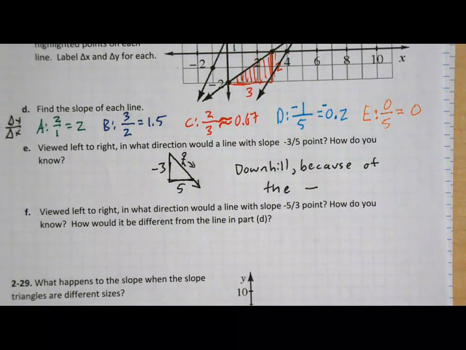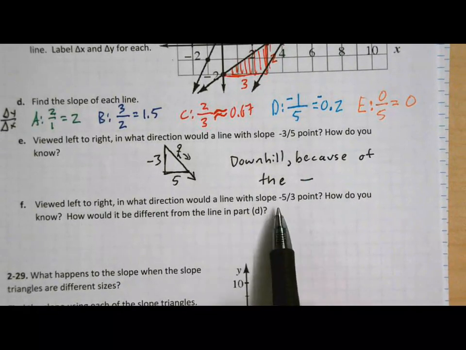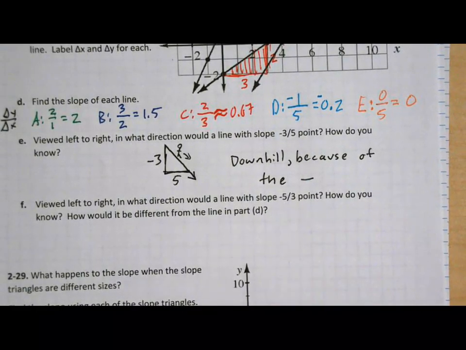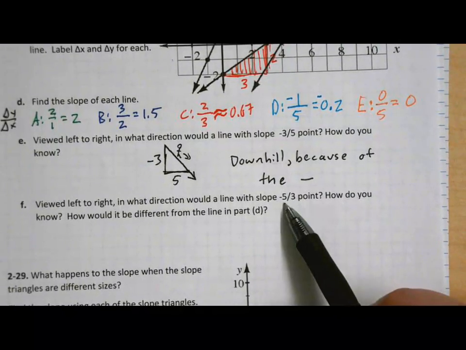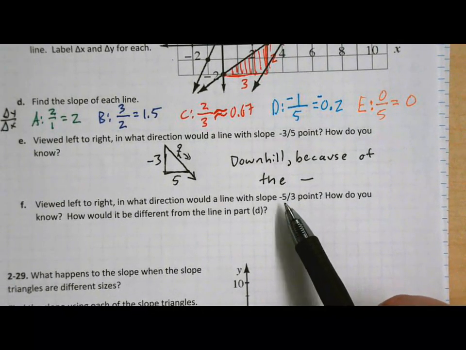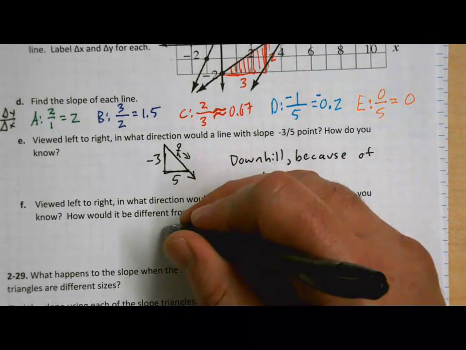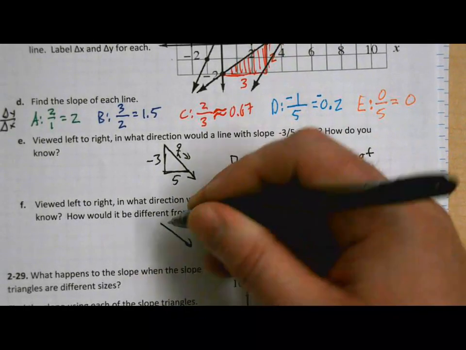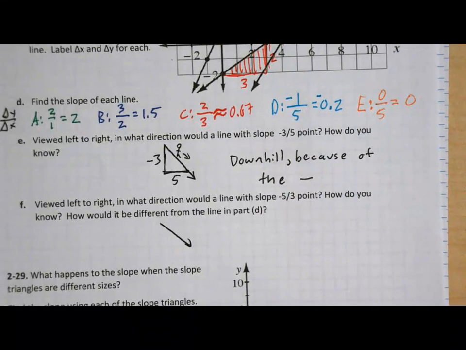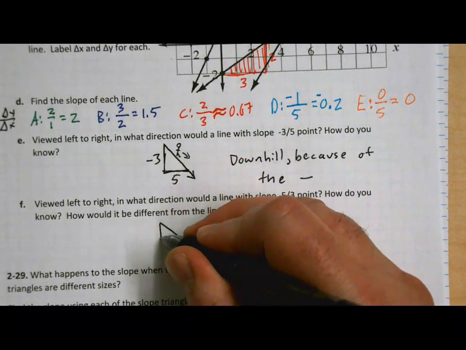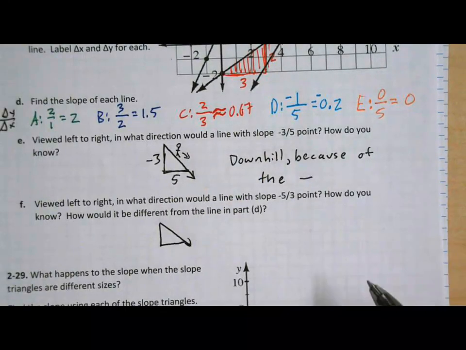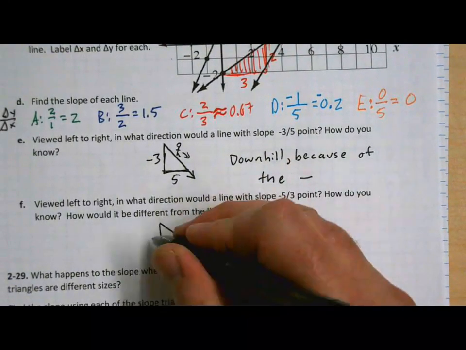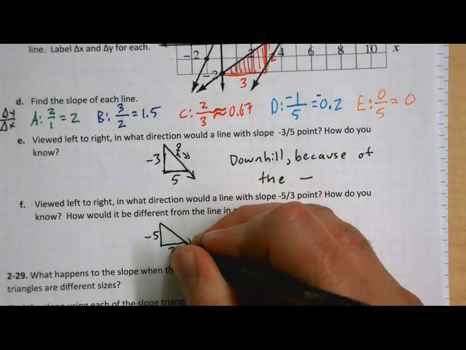Question F asks us, viewed from left to right, what direction would the line with the slope of negative 5 over 3 points? Now it says a negative there, so I think it's still going to be going downhill. Let's see what would change this time around. We'd still be walking downhill from left to right. Our change in y over change in x this time, though, it's going down by 5 and over by 3.